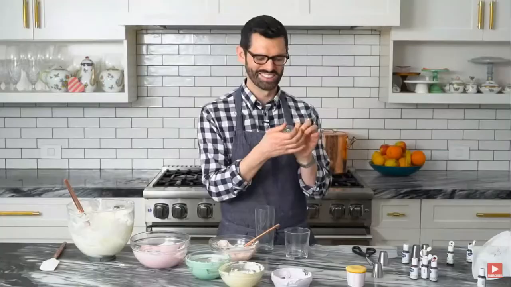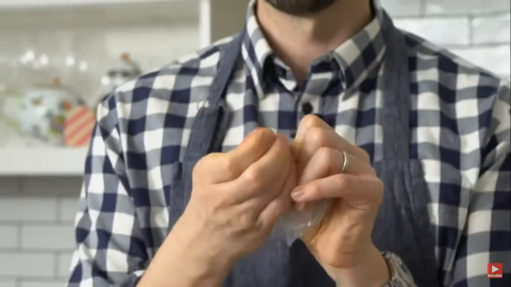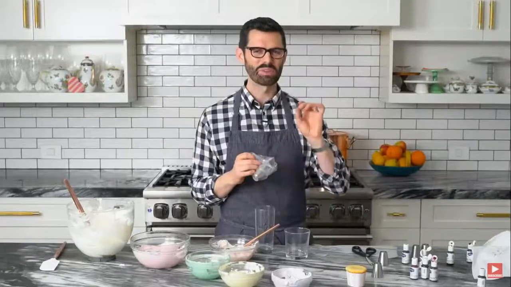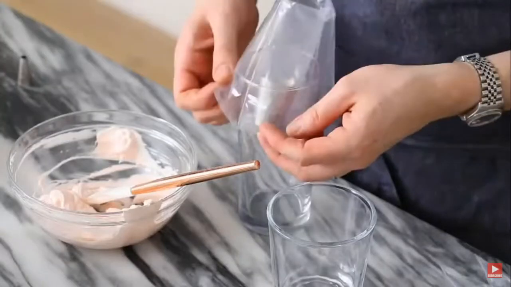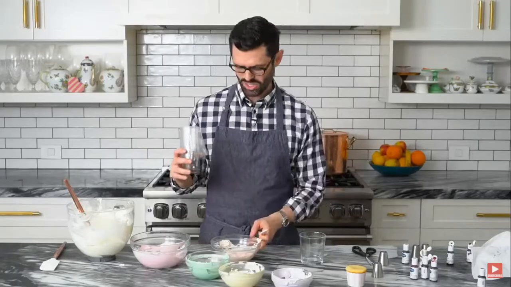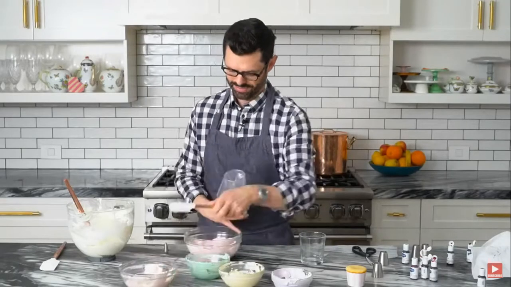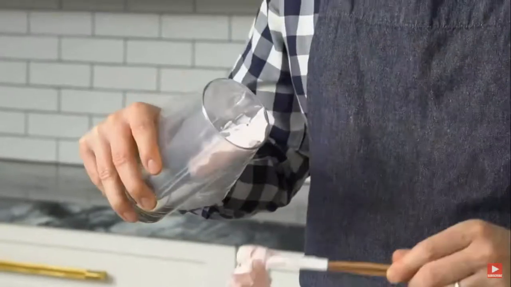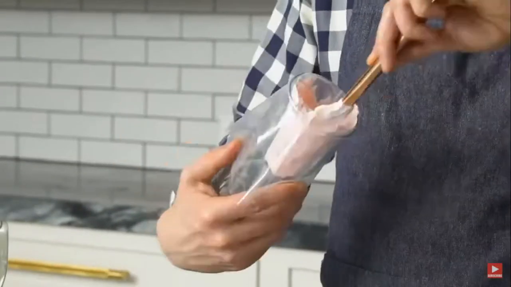Push it on through. There we go. Nice. Okay, so filling these is going to be something you want to pay attention to. Pop it into a glass. That'll be the easiest way. And now, choose probably the darker color. Here, I'll choose a pink. And just paint the inside of the piping bag with that buttercream.